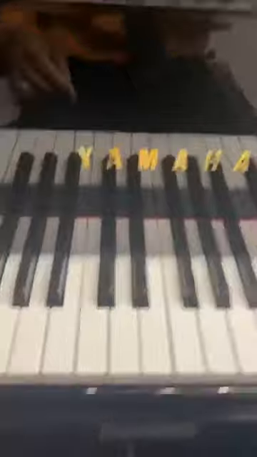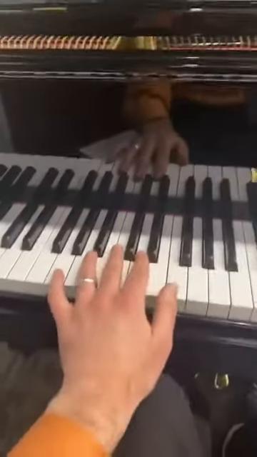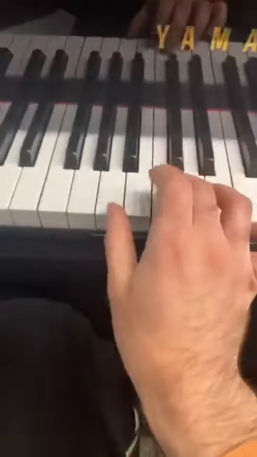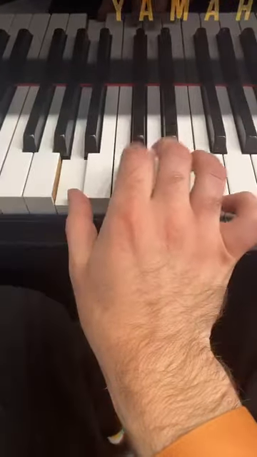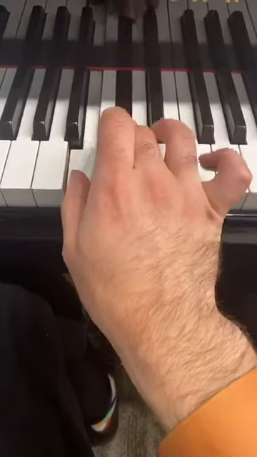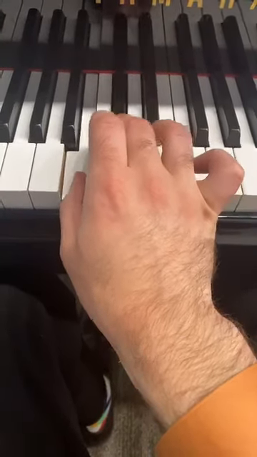That's basically the idea there. Let me show you what I'm doing with my right hand while I do that. All I'm doing in the left hand is just playing the G and the F. In the right hand, I'm doing this. I'm playing A, C, and then I'm playing the C sharp and B together.